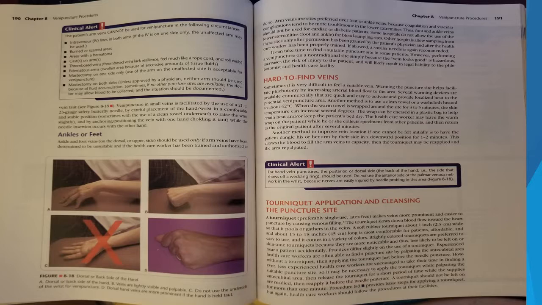Practices differ slightly on the use of a tourniquet. Experienced healthcare workers are often able to find a puncture site by palpating the antecubital area without a tourniquet, then applying the tourniquet just before the needle puncture. However, less experienced healthcare workers are encouraged to take their time in finding a suitable puncture site, so it may be necessary to apply the tourniquet while palpating the antecubital area, then release the tourniquet for a short period of time while the supplies are made ready, then reapply it before the needle puncture.